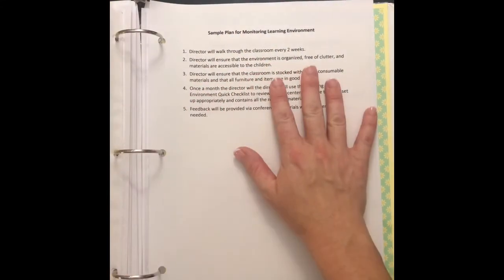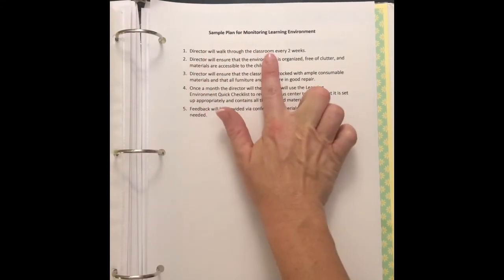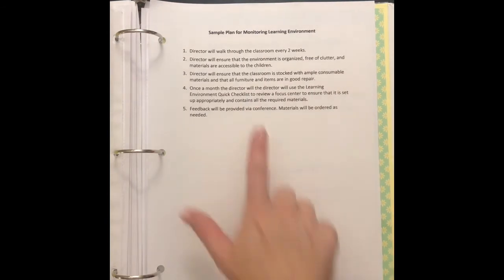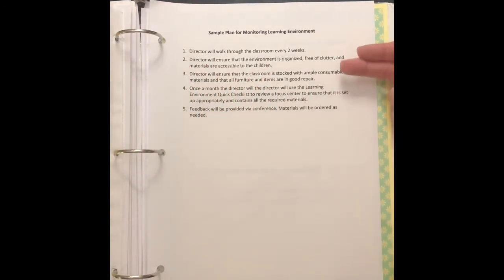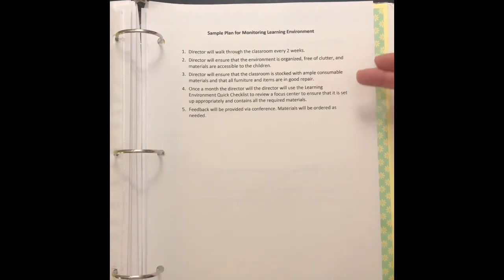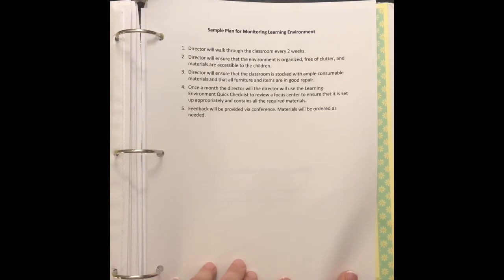Here's a sample plan that says the director will walk through the classroom every 2 weeks. The director will ensure that the environment is organized, free of clutter, and you can see the next few steps that the director will take to ensure that all items are appropriate in the learning environment. Again, this does not have to be a long plan. It could be a bulleted list or a short paragraph that describes your process for checking the learning environment.